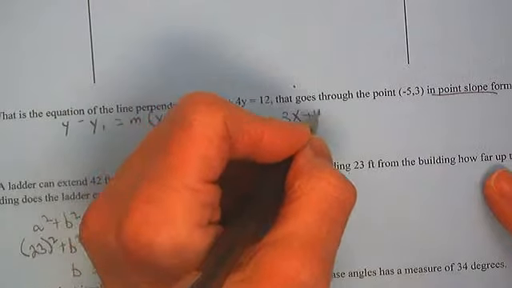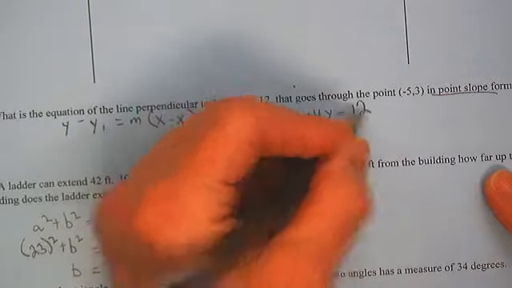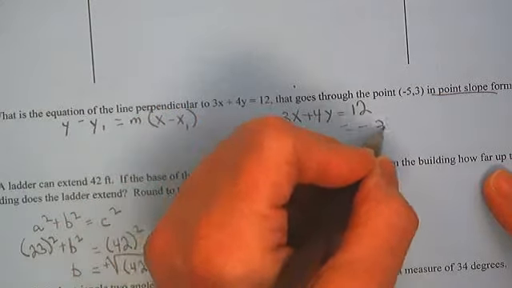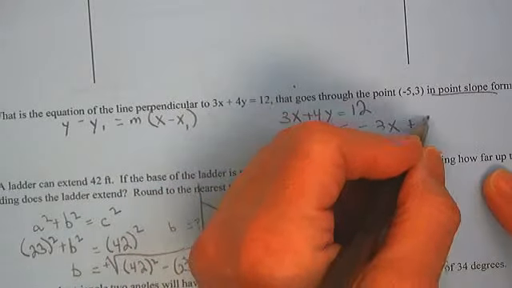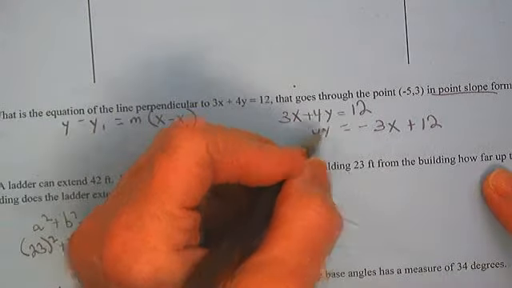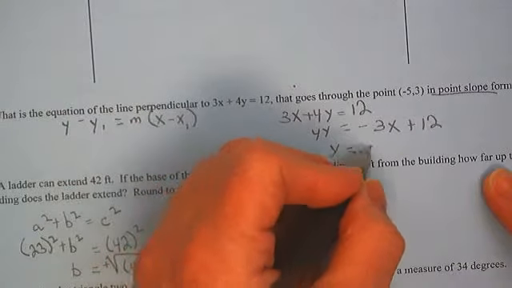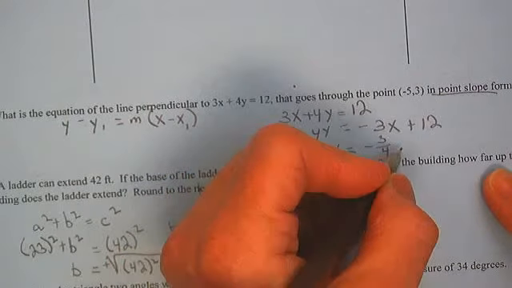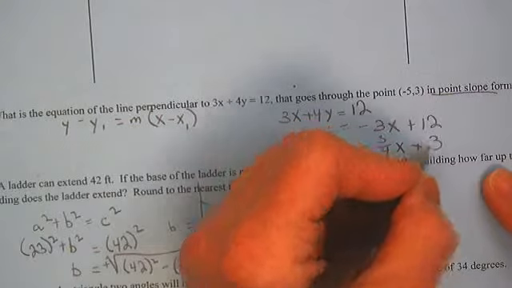3x plus 4y equals 12. Subtract 3x from each side. So y equals negative 3/4 x plus 3.